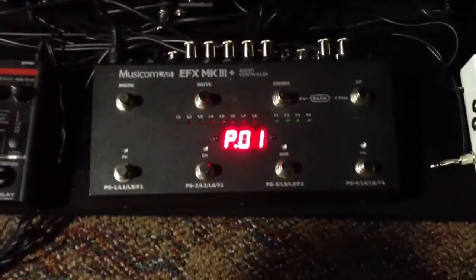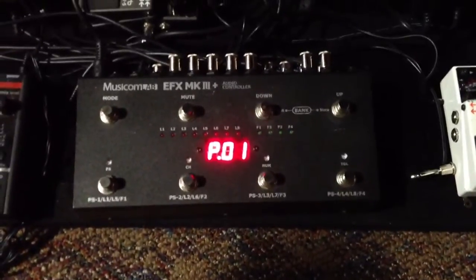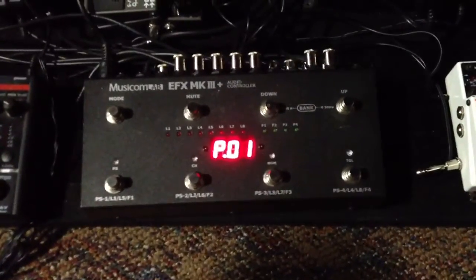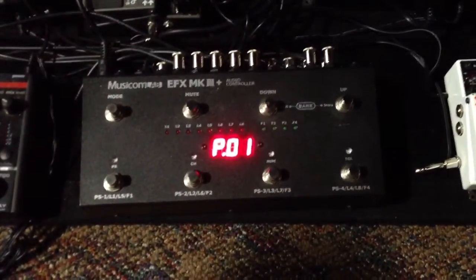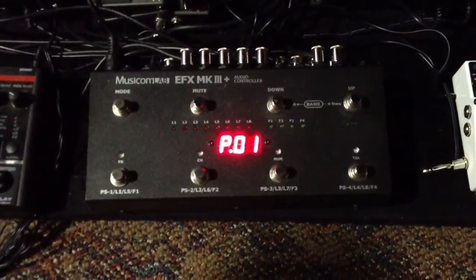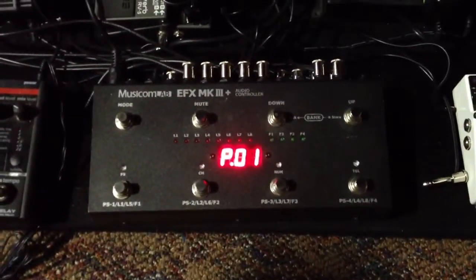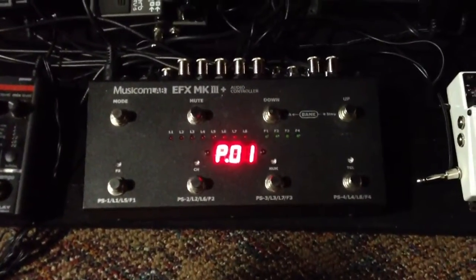Alright, so this is a follow-up video on the MusicomLab EFX MKIII. I got several questions on the last video about using the MIDI to control pedals, and since I've had a little bit of time to use it and actually did a little bit of research on it, I finally figured out how to change the settings, at least in the application that I use it.